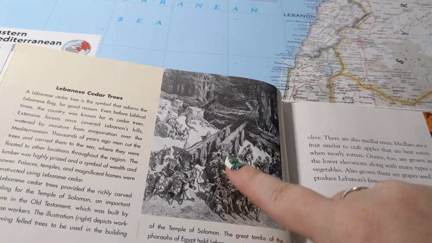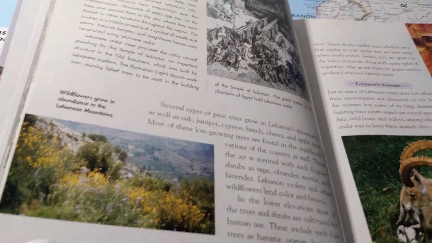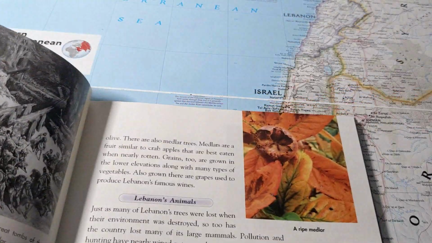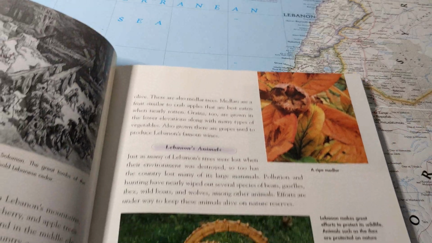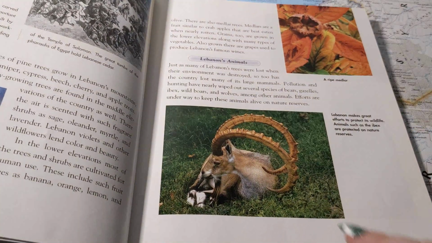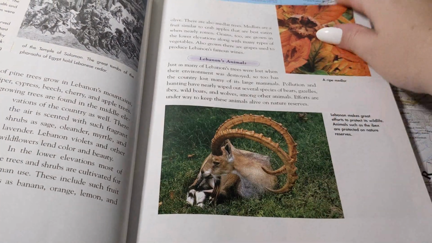Here's an old drawing of trees being felled and shipped off to Jerusalem. Beautiful wildflowers. You've got medlar, I think, a kind of fruit that grows there. And look at these, the ibex. Look at those horns. Incredible.